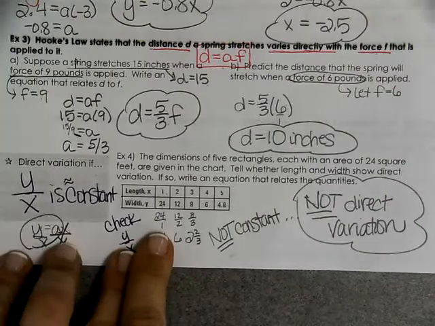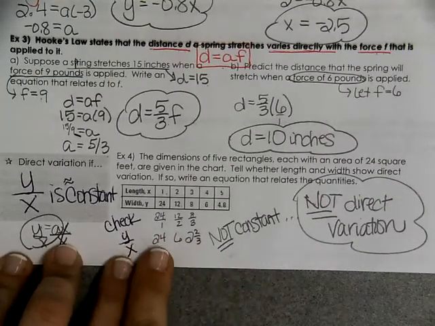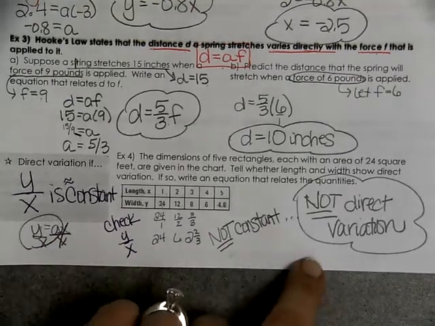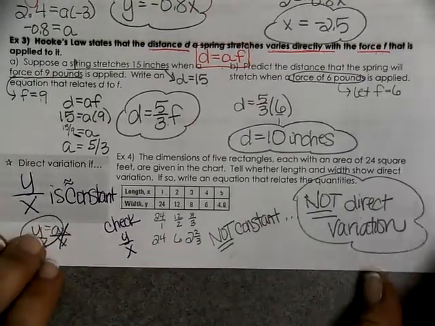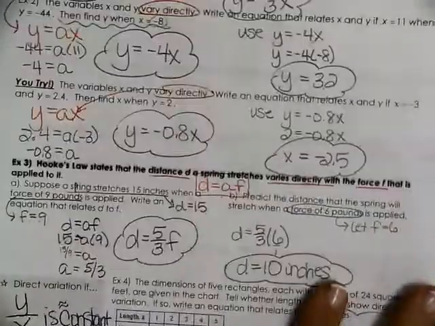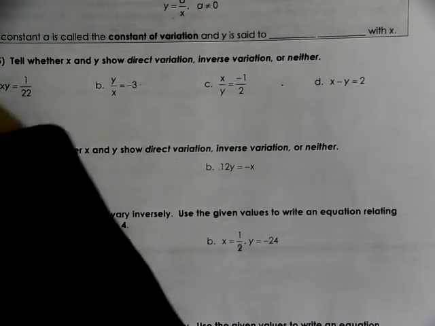So we tried to test this, and it turns out that there is not a constant when we divide y by x. So we cannot model this using direct variation, and therefore can't write an equation. Okay? So we've been talking a lot about direct variation. Let's talk about inverse variation.